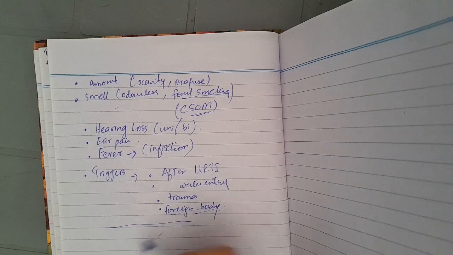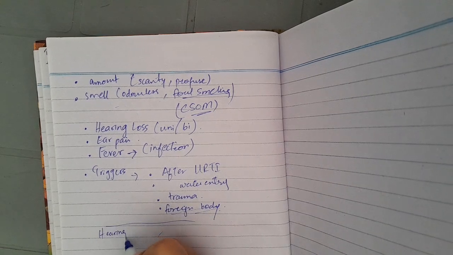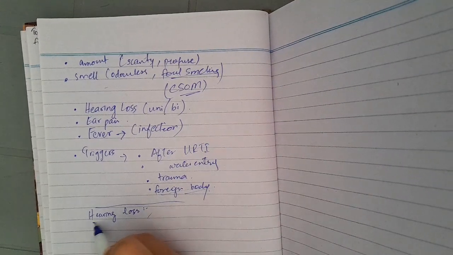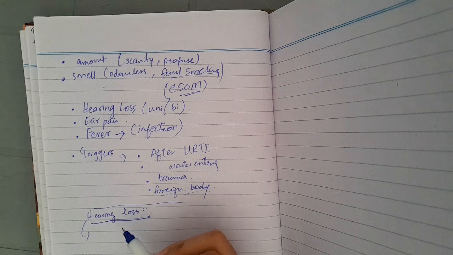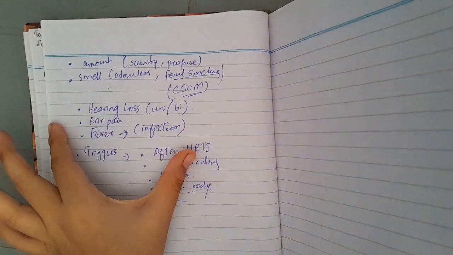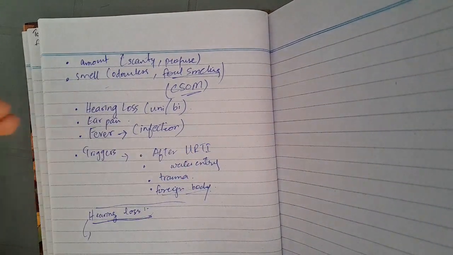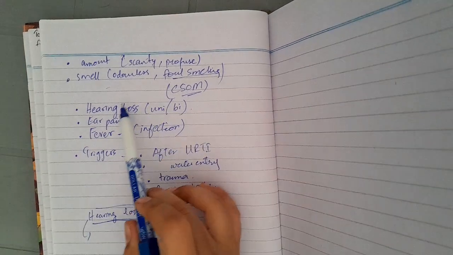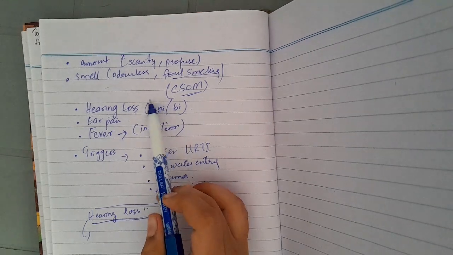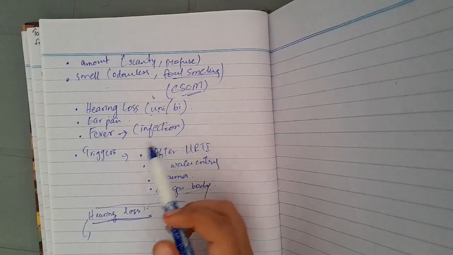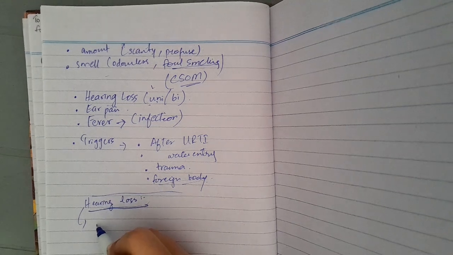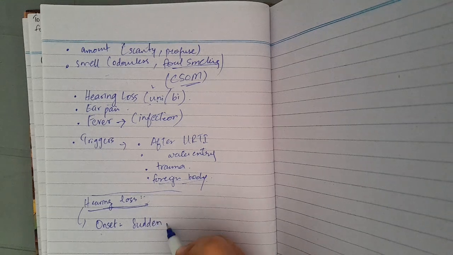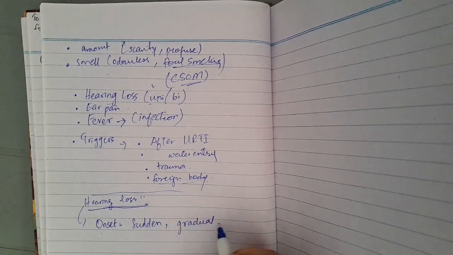The next thing which you're gonna ask about is hearing loss, and you will ask about it in detail. If the patient does not experience hearing loss, you will only write over here that the patient does not experience any hearing loss or any pain in the ear or any fever. But if the patient says that yes, I experience a hearing loss in my left ear, then you're gonna ask his history. So what comes in the history? First, you will ask about the onset of hearing loss, whether it happened suddenly or was gradual.